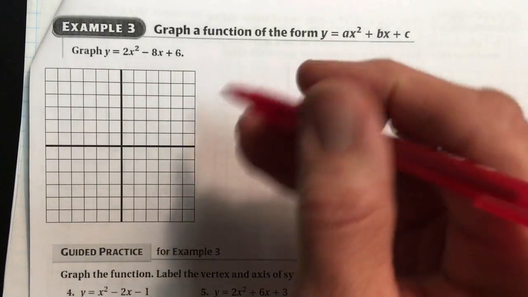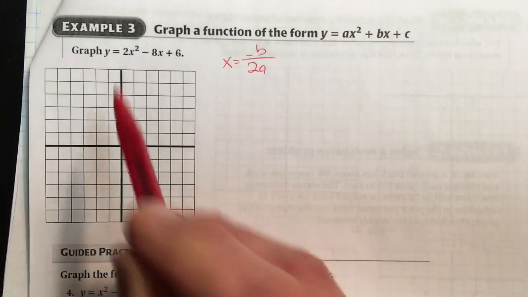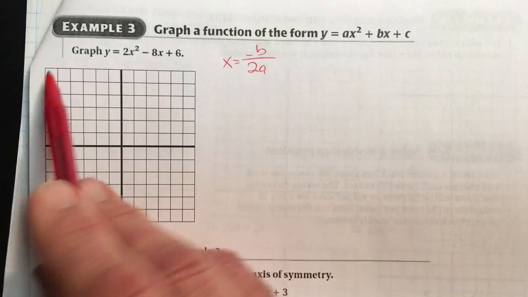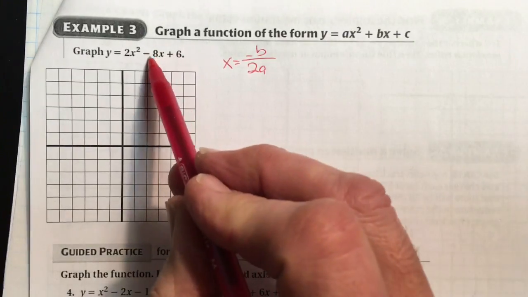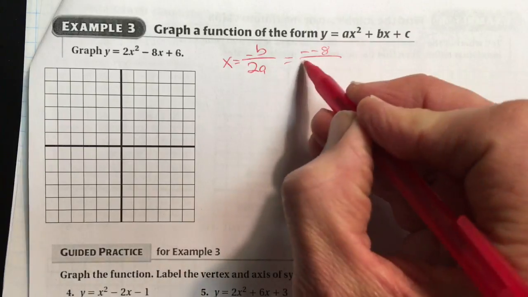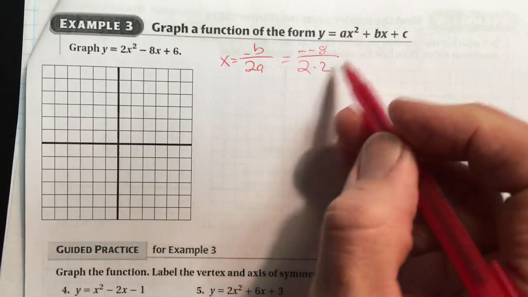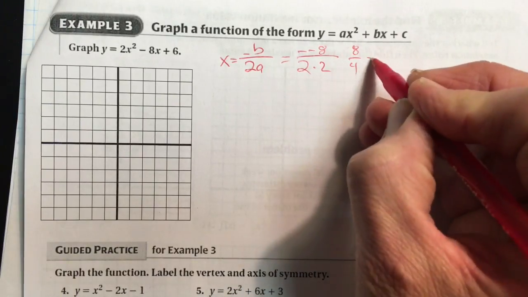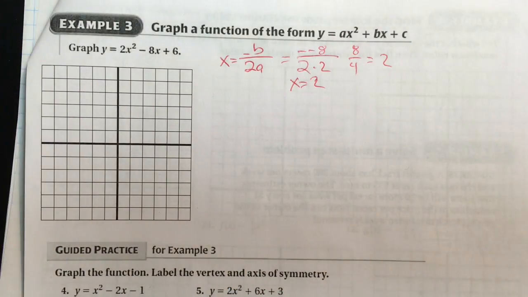First thing, we're going to use that equation x equals -b over 2a. Again, this is a, this is b, this is c, and we'll find that x value, which will tell us where the axis of symmetry is. So -b is -8, so it's going to be -8. There's 2, and a here is 2. So double negative is +8. So you have 8 over 4. That's simply a 2. So x equals 2. Okay, what that means is the axis of symmetry is 2.